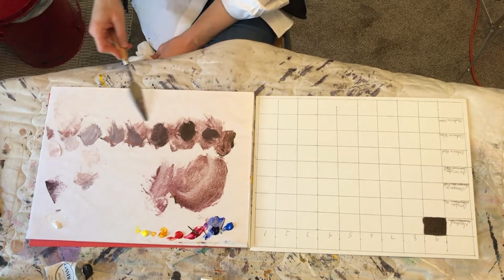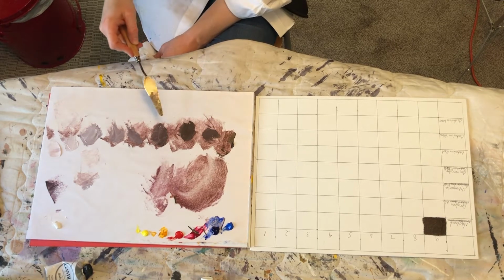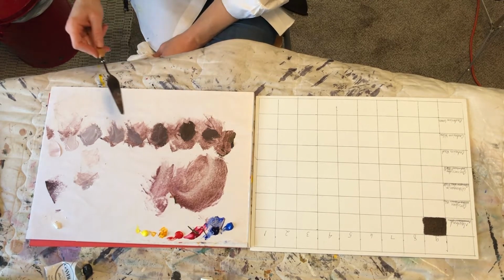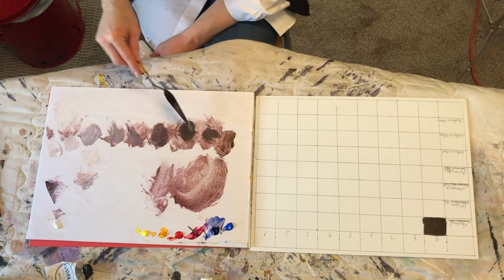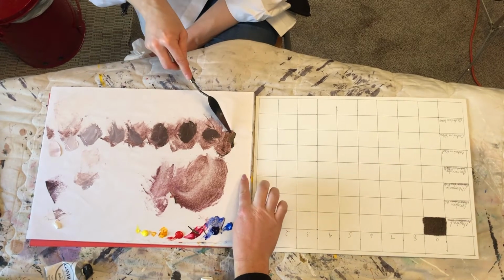I like all these steps, except here, they're too close. So now I have to adjust back going this way. So this is the next step up from that. So I have to leave that one there. Is this one your number 9? This is number 9.